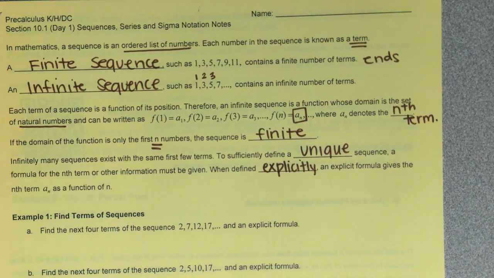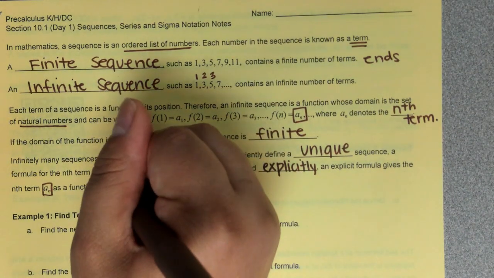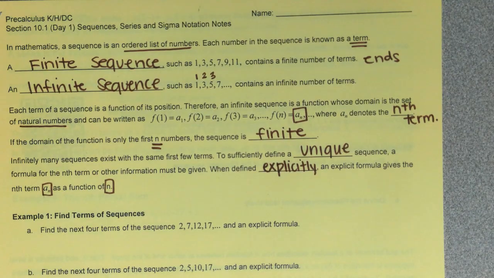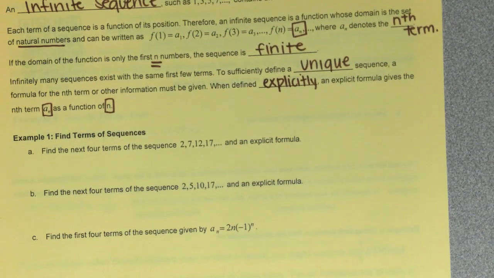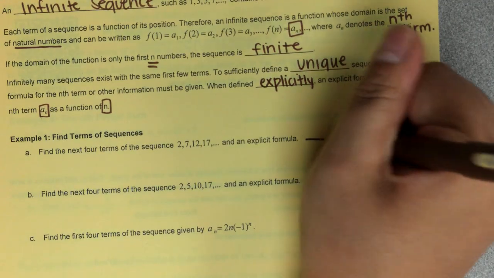An explicit formula gives you the nth term a of n as a function of n. So an explicit formula is going to be where you can plug in a number to n and get an answer. Kind of like an equation that we've dealt with all year long. Right? So we're going to find some explicit formulas. I'm going to give you 2, 7, 12, 17. Can you find the next 4 terms in this sequence?